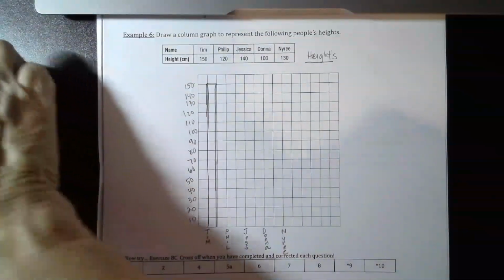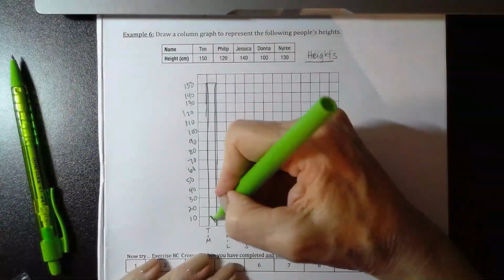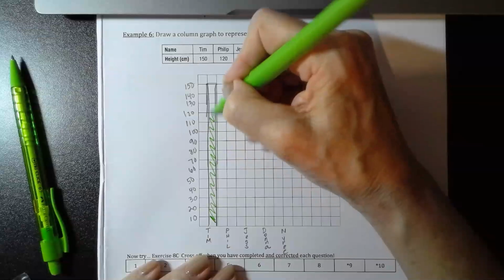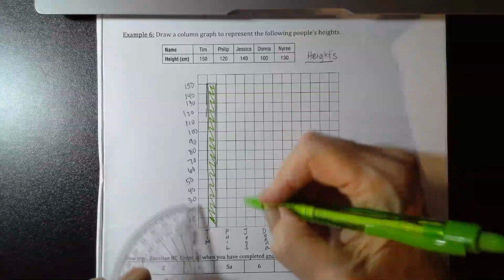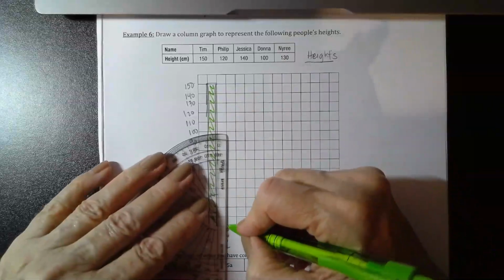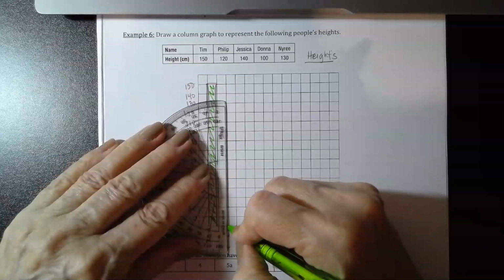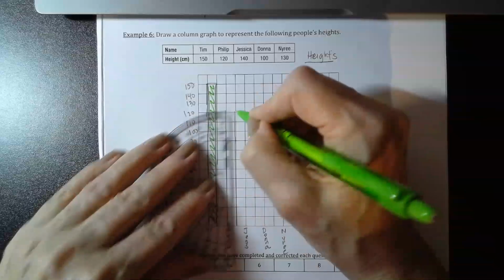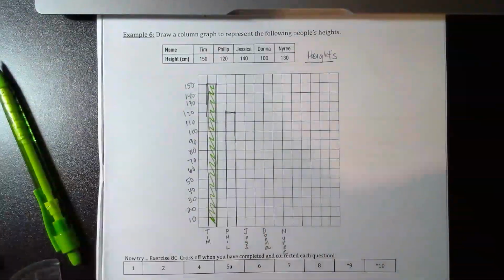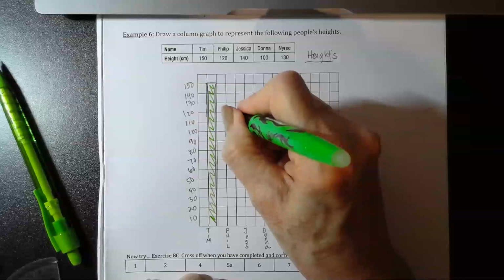And I might color him in up to 150. Now Philip is 120, so I'll go up to 120. I might color Philip in solid.